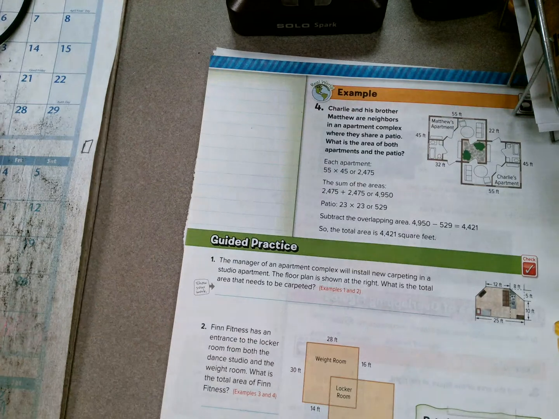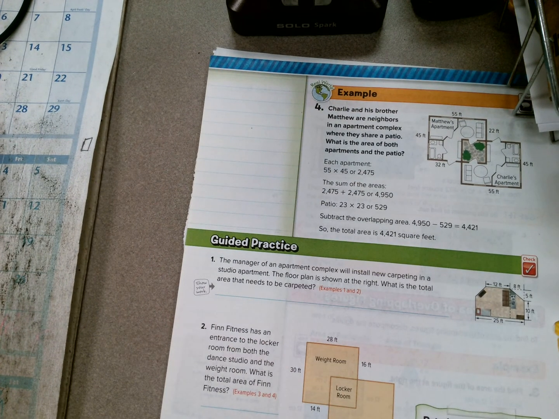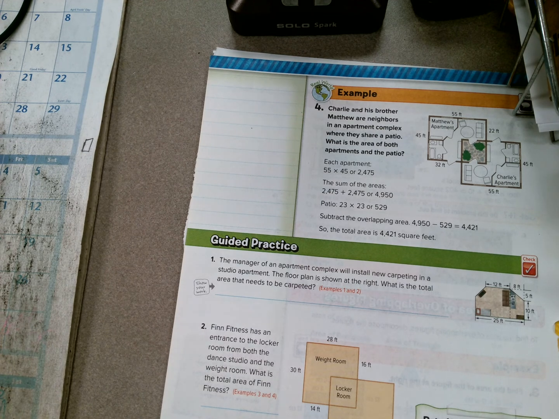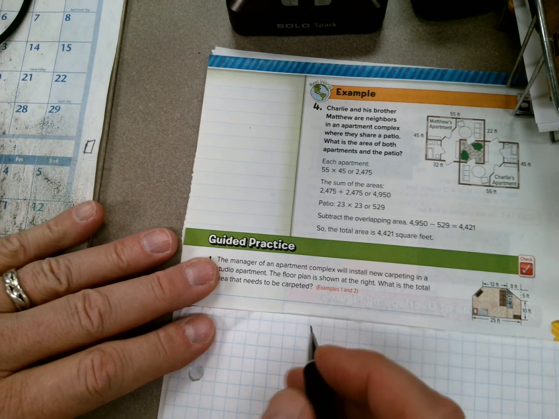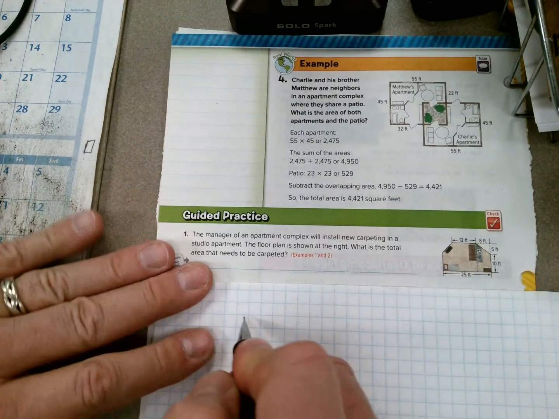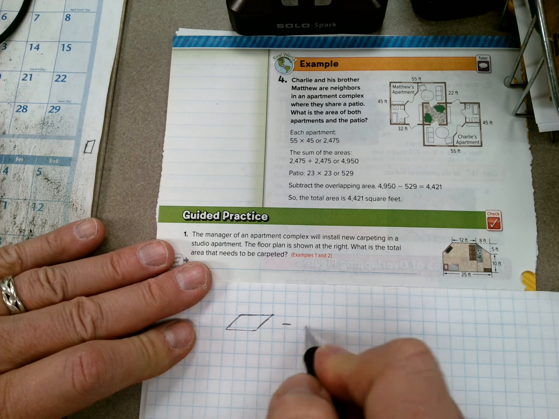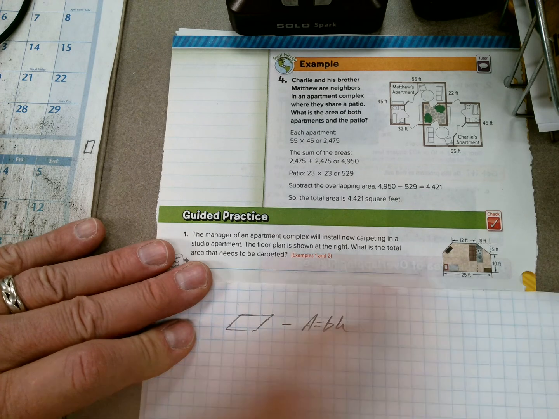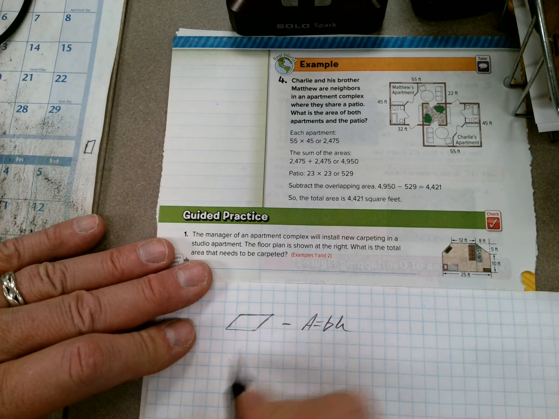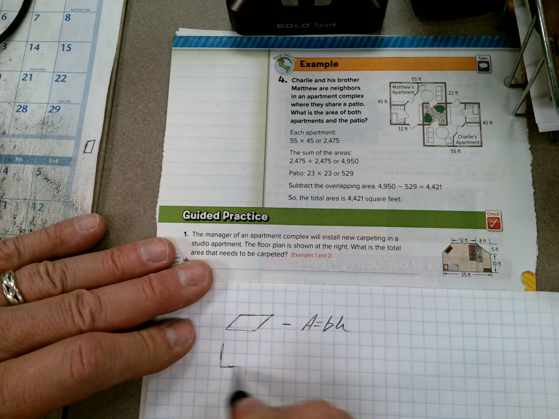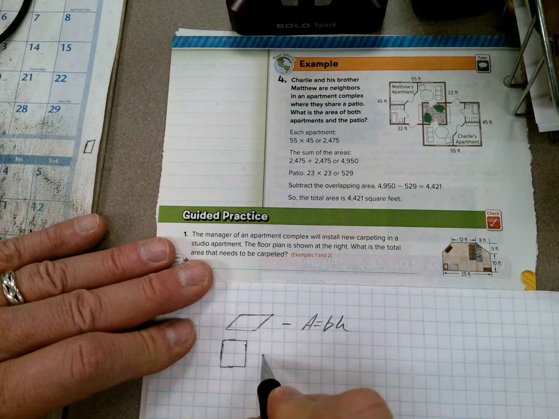Okay, so let's jump into this and really kind of get into this thing and see what we can do. I'm going to grab a piece of scratch paper because I may need it here on this one. All right. So we found the area so far of a parallelogram, right? And that formula is area equals base times height. We found the area of squares, right? And that really is the same formula.